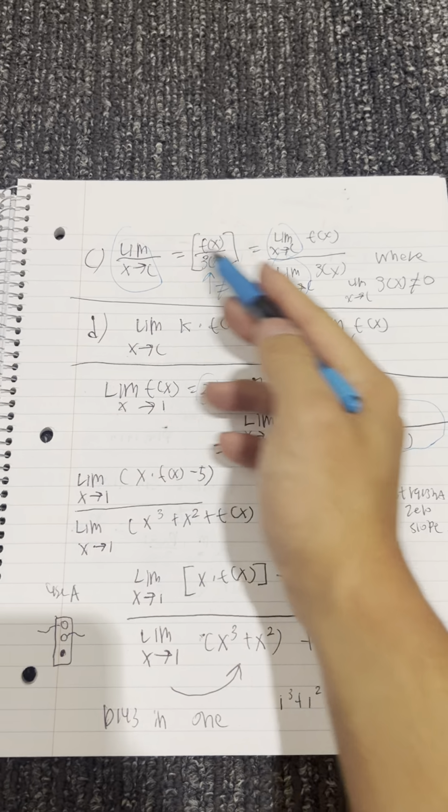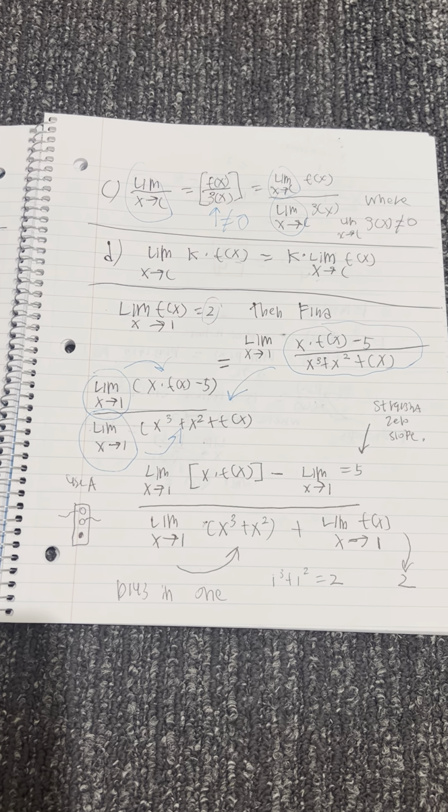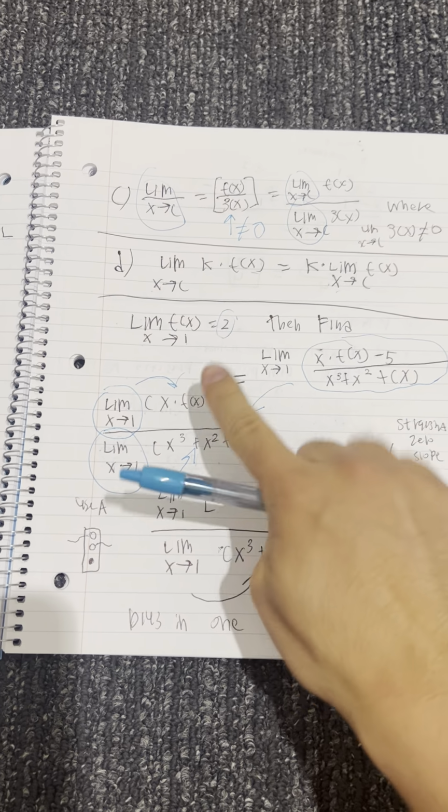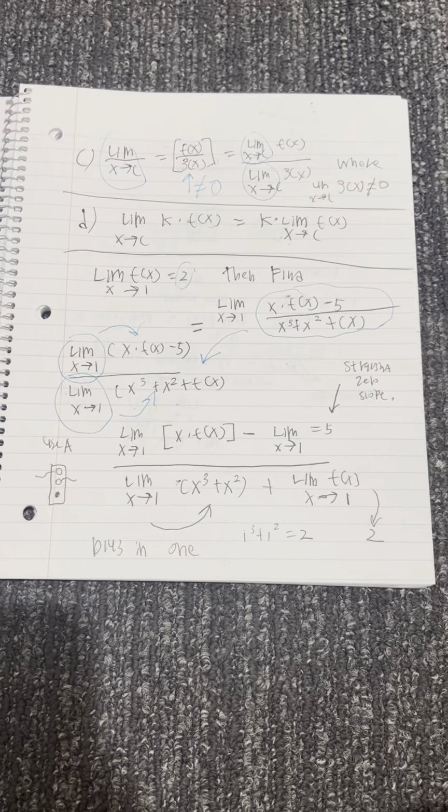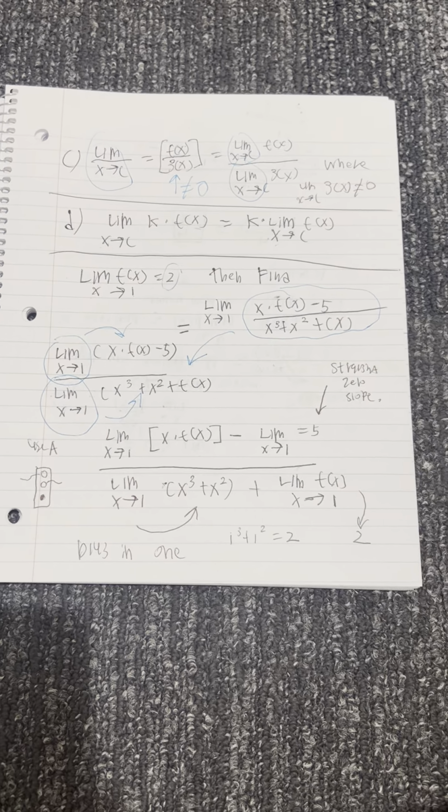The amazing thing that you can do is transform this into something else. So we transform the bottom one and insert the number 1 into here and here, because 1 exists as a limit. We also transformed that 5 because it's a 0 slope.